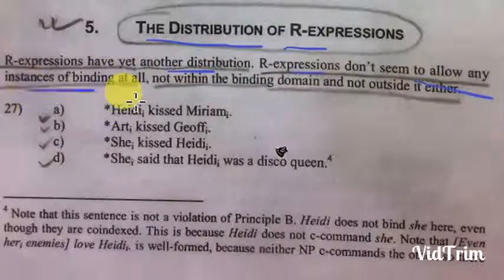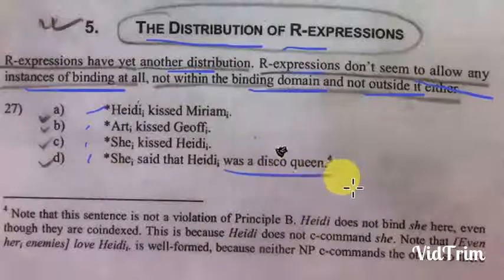Heidi said that she discovered with art. R-expressions have yet another distribution. The distribution of R-expressions doesn't seem to allow any instances of binding at all, not within the binding domain and not outside it either. Heidi kissed Miriam. Art kissed Geoff. She kissed Heidi, where she and Heidi are the same entity, same index.